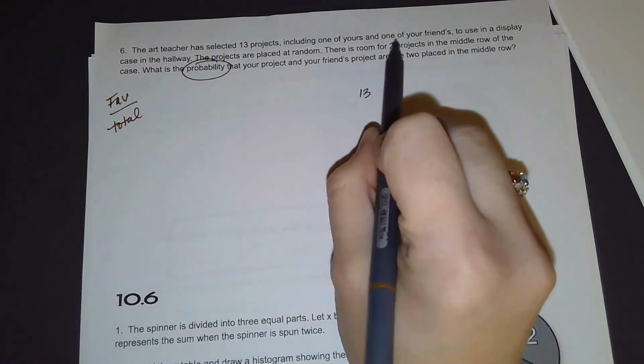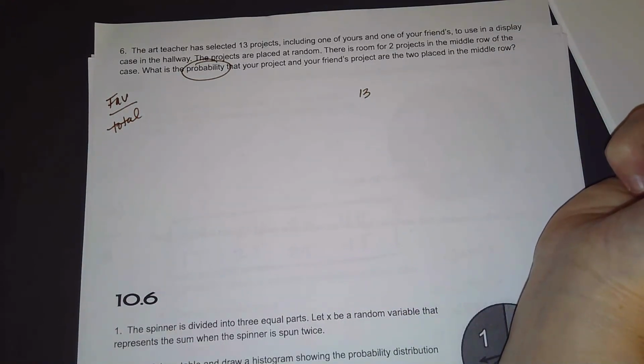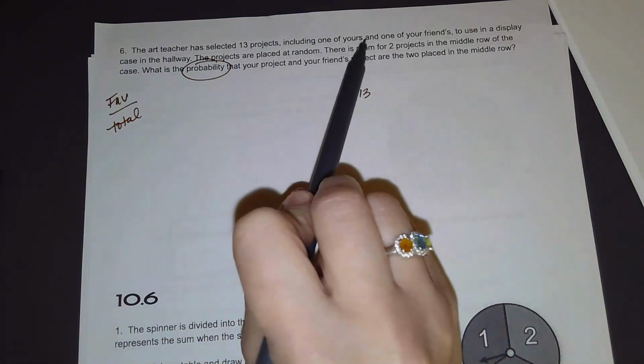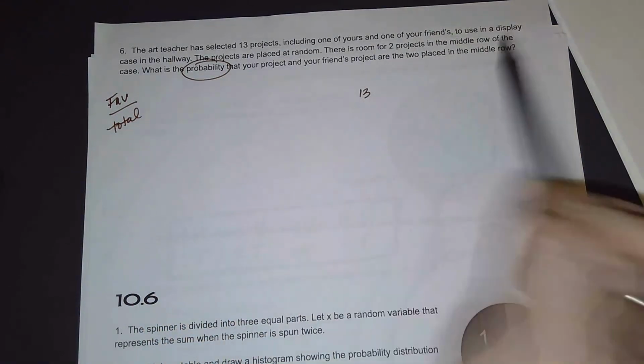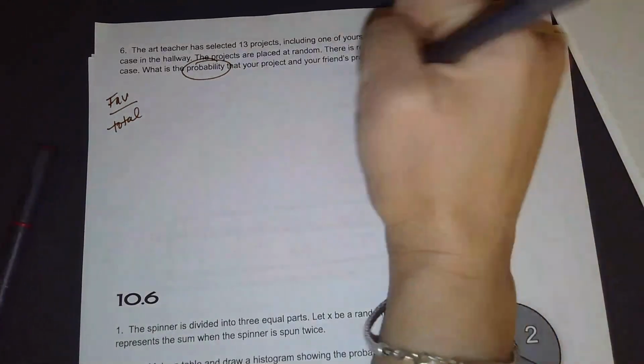And you're looking for basically the middle 2. So you want 2 of them. So does it matter if yours comes in the middle, like if yours is first and your friend's is second, or if your friend's is first and yours is second? It says they only have 2 in the middle row. You want to know the probability that your project and your friend's project are placed in the middle row. So it doesn't say that you have to have them in a certain order, like yours has to go first or your friend's has to go first. So this would be a combination.